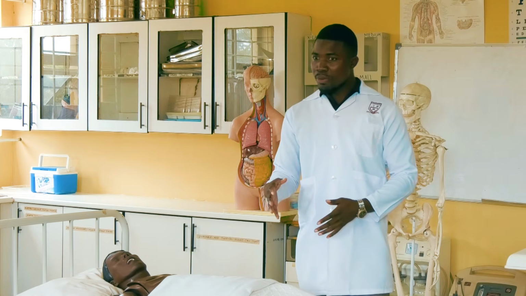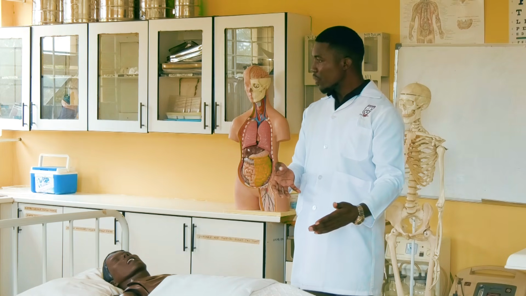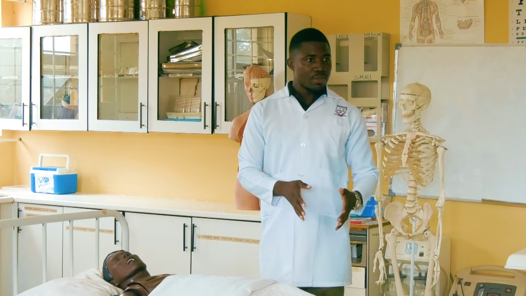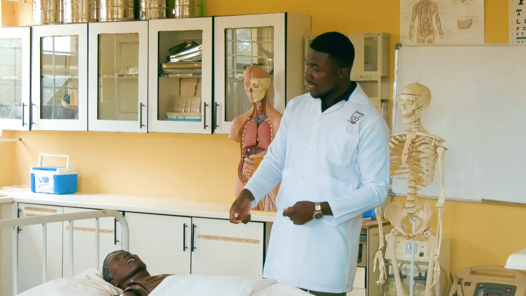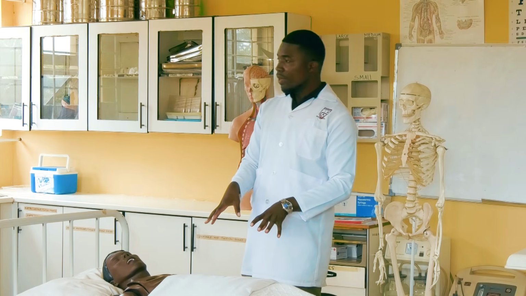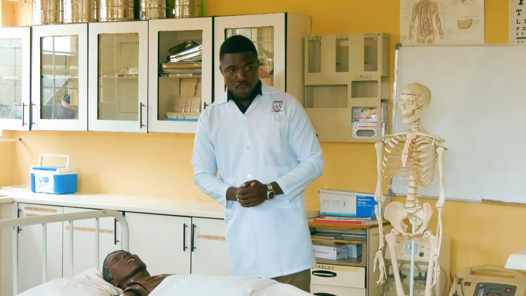If it's a potential health problem, you bring in interventions to prevent the occurrence of that problem. If it's an actual problem, you bring in interventions to attend to that problem. Are you getting me? Yes. So this component is very important to do.